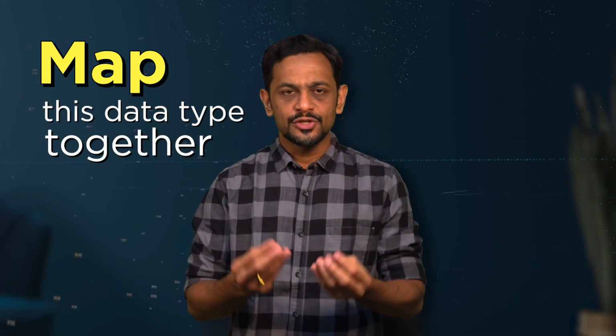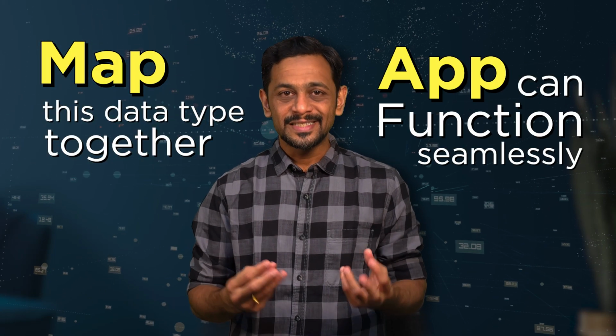Now your app can manage more advanced features and handle more information with ease. Next, we will map these data types together so that the app can function seamlessly even with multiple data types.